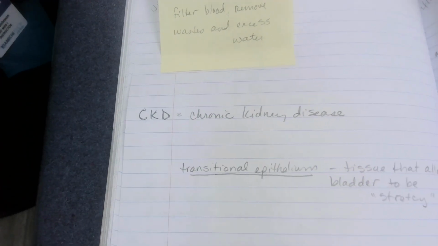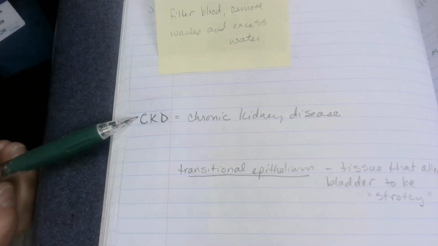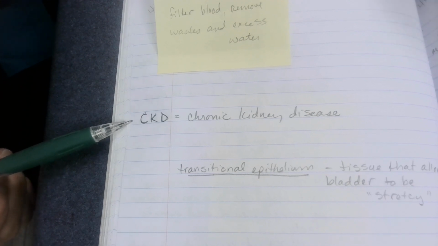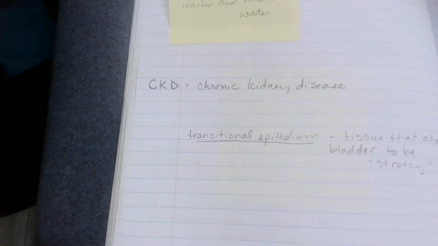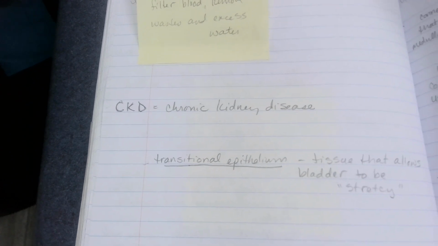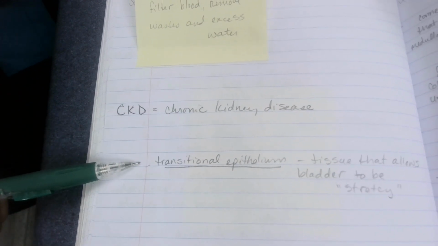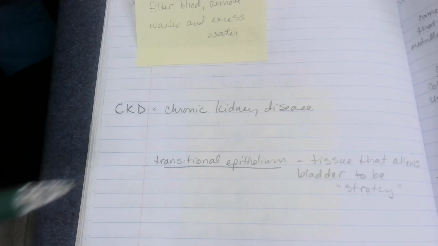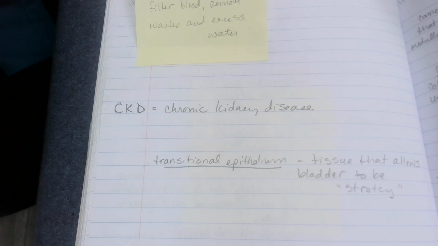CKD is an abbreviation for chronic kidney disease. An important tissue associated with the urinary system is transitional epithelium. Transitional epithelium is the type of tissue that allows your bladder to be stretchy so that it can stretch to accommodate additional urine and hold it there.